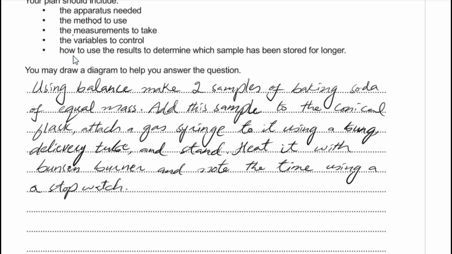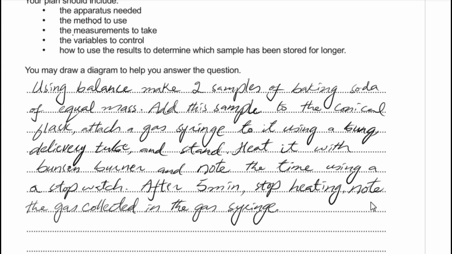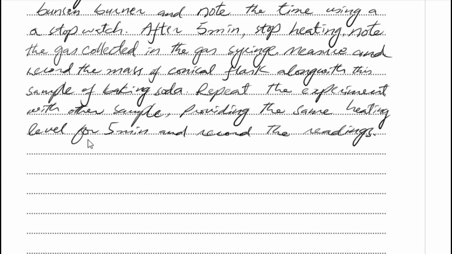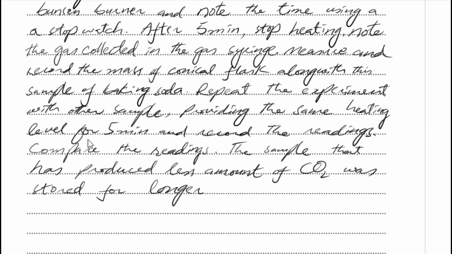Heat it with the Bunsen burner and note the time using a stopwatch. Stop heating and note down the gas collected in the gas syringe. Measure and record the mass of the conical flask along with the baking soda inside it. Now repeat this experiment with the other sample, making sure to provide the same heating level for the same time, that is 5 minutes, and record the readings after that. Compare the readings. The sample that has produced less carbon dioxide was stored for longer.